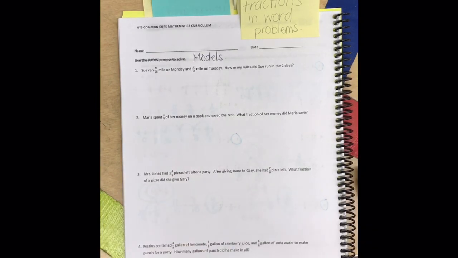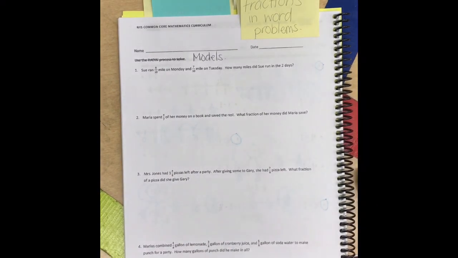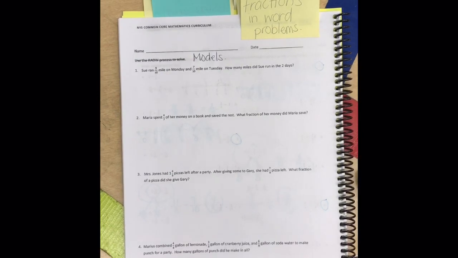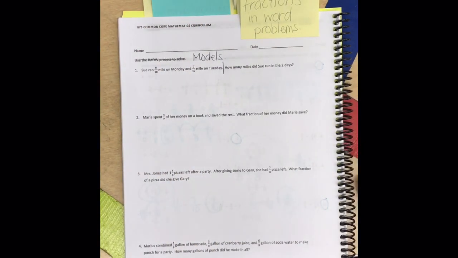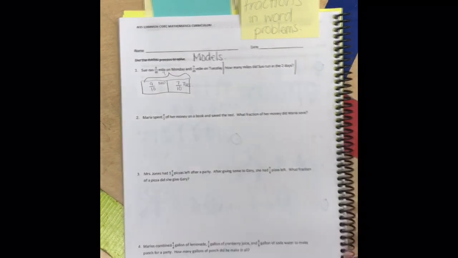Sue ran 9/10 of a mile on Monday and 7/10 of a mile on Tuesday. How many miles did Sue run in the 2 days? All right, so what I want you to do is first start with how you would draw a tape diagram to show what you know.